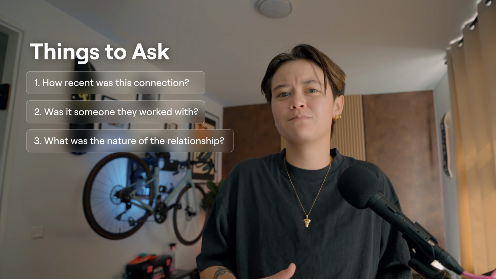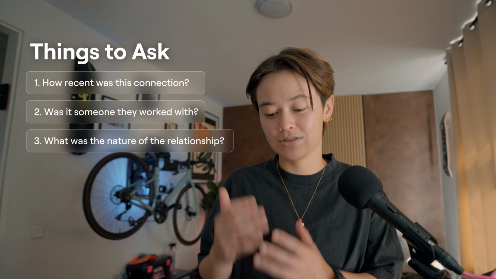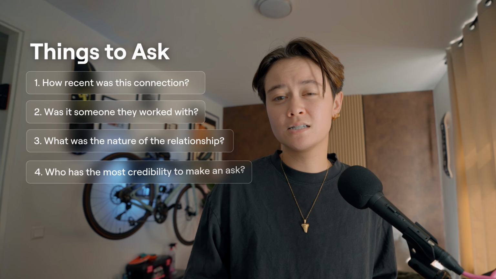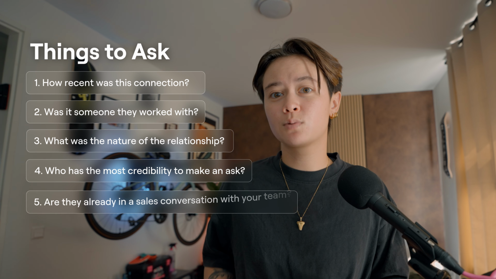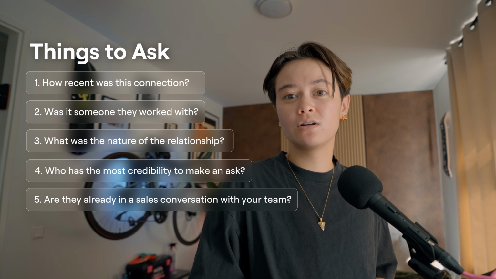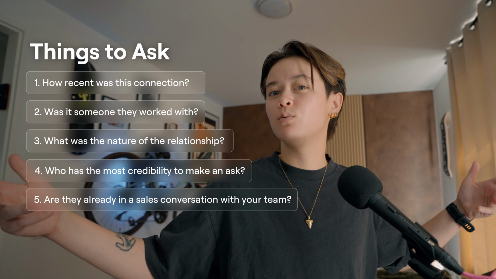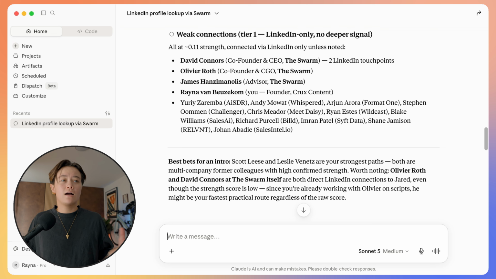Some other things that we want to note and compare is how recent was this connection to Jared between Scott and Leslie? Was it someone that they worked with just last year, a few years ago, a decade ago? What was the nature of the relationship? Like, a shared investor is different from people who worked on the daily together on the same marketing team. Who on my team has the most credibility to make this ask, and does it feel natural to them? Or is this person already in a sales conversation with your team? Because I don't want to double tap people and ask for too much. So yeah, I'm going to go with Leslie Vanetz.